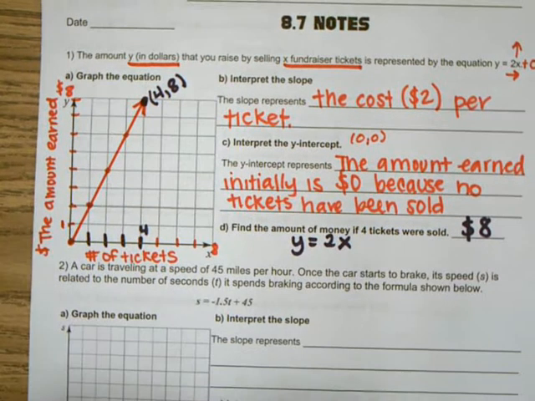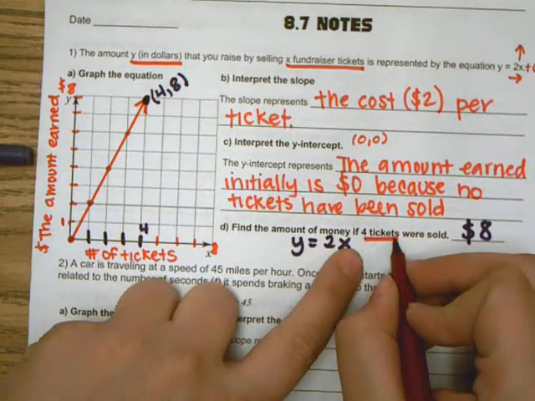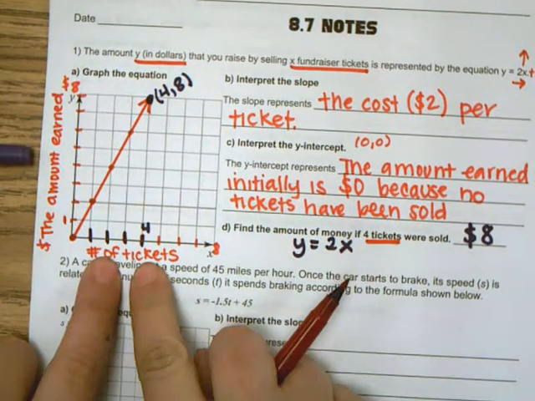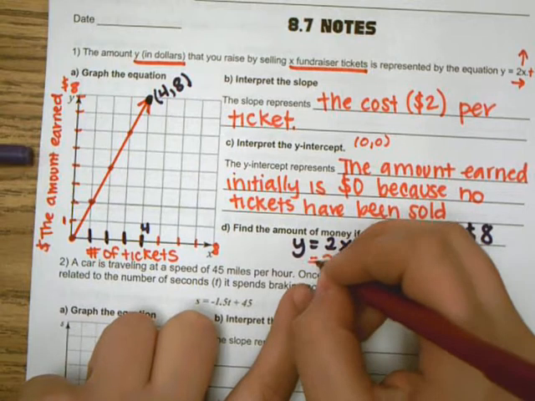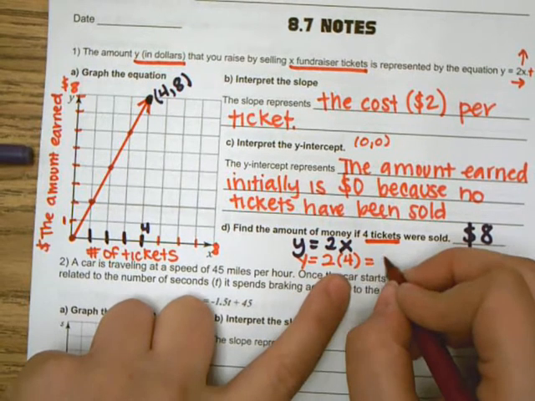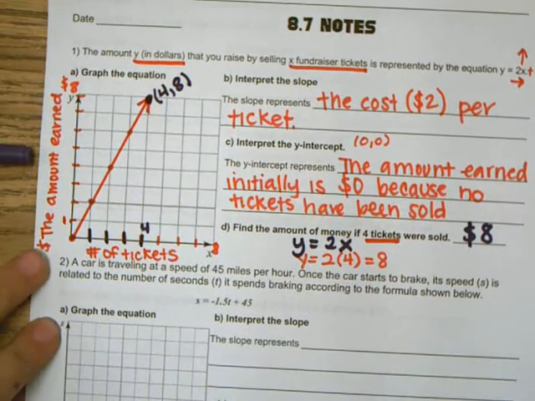Now another way to do it is to use the equation. Find the amount of money if 4 tickets were sold. So the tickets represent the x. So I'm going to replace the x with 4. And 2 times 4 is 8. So that is another way to get 8.